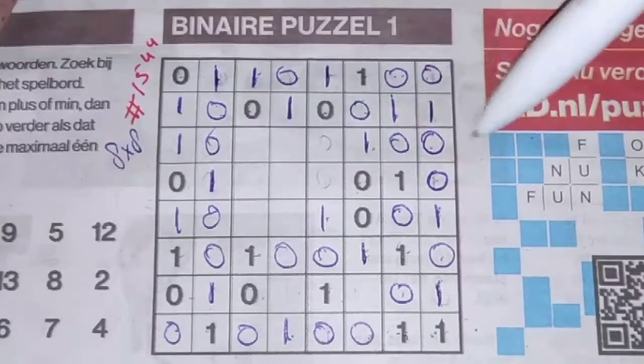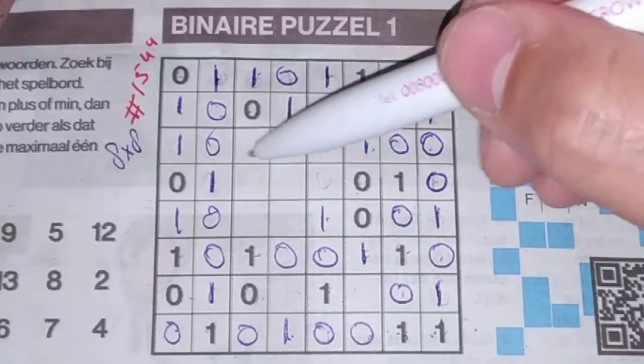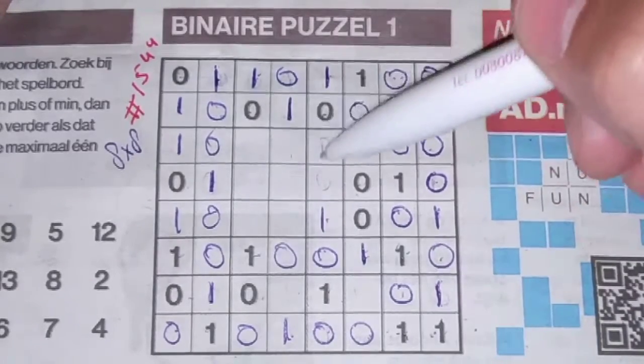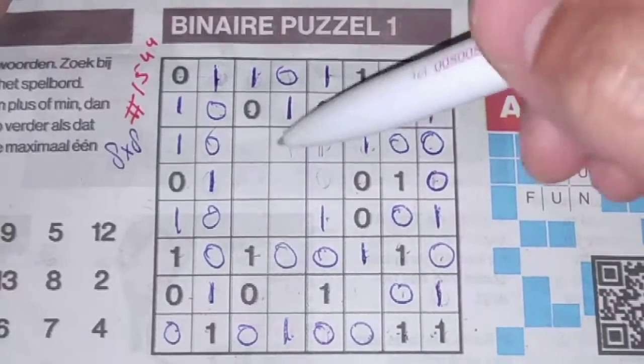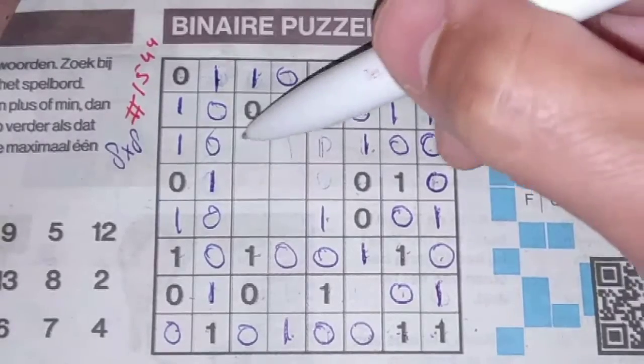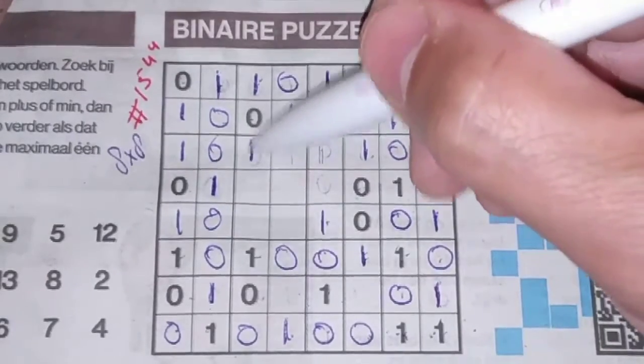3 0s in this row. If I place number 4 here, then we have 3 1s in a row. Not allowed, one of the rules, so this cannot be a 0. This should be a 1.